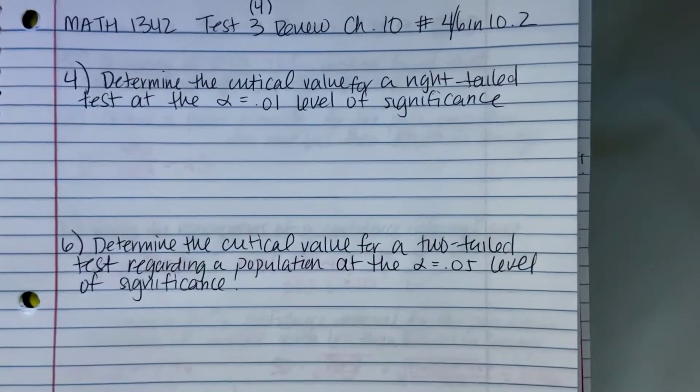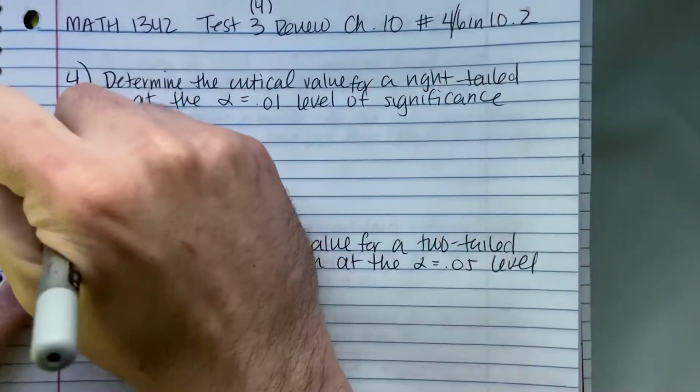So if you are trying to determine the critical value. This is number 4 and 6 on the 10.2 notes, and this is on test 4 review, even though it's for test 3. Determine the critical value for a right-tailed test about a population at the alpha equals 0.01 level of significance. Let's draw what this means.